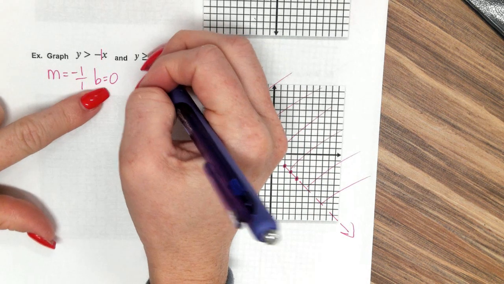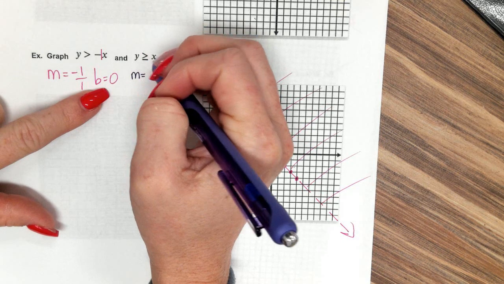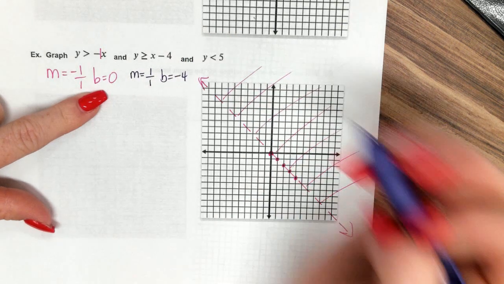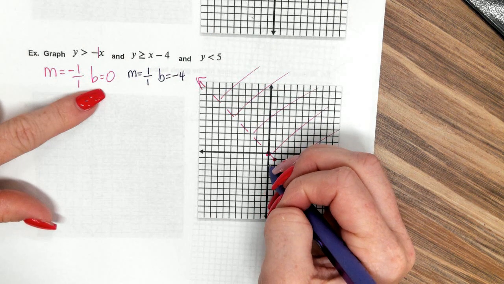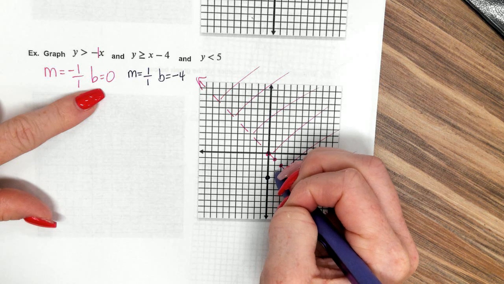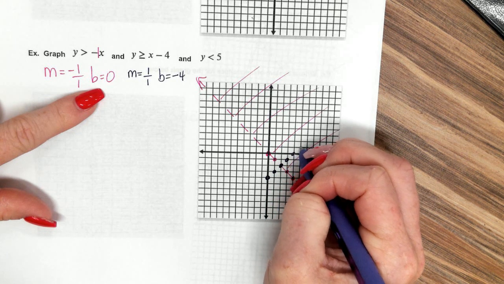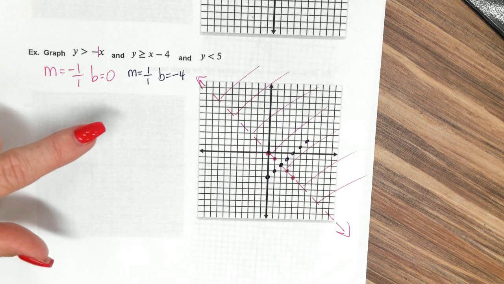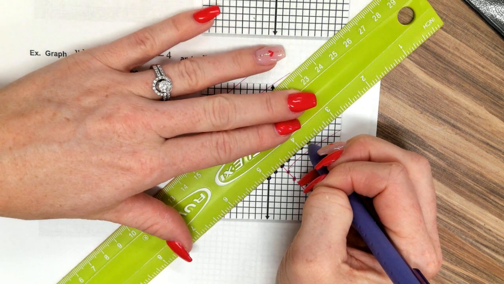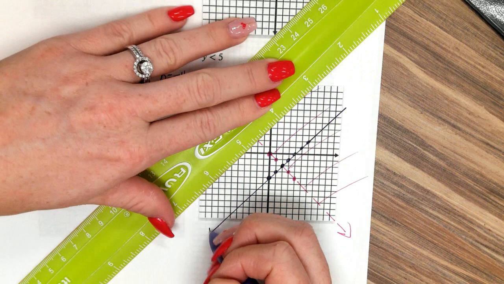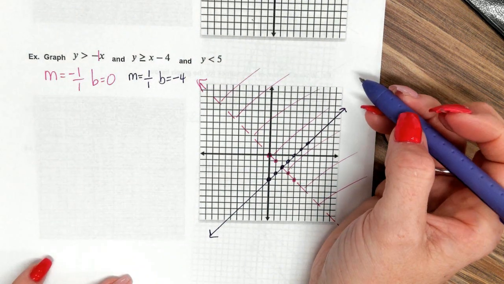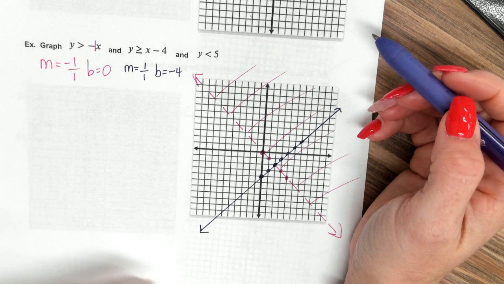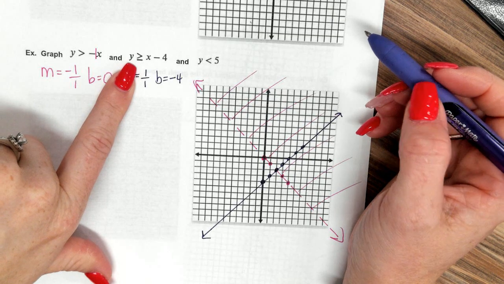Okay, the next one, what is the slope? 1/1. What is the y-intercept? I'm going to go to the y-axis to -4. Put a dot. I'm going to go up 1, right 1. This is going to be, oh, this is not also, this is going to be a solid line. Okay, which way am I going to shade for greater than? Up.